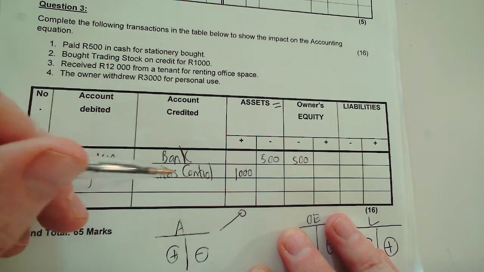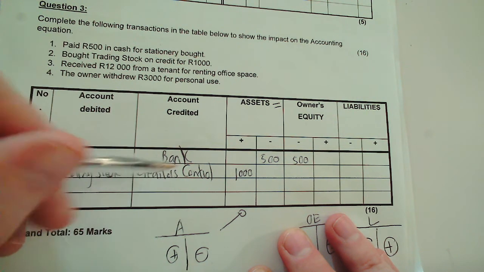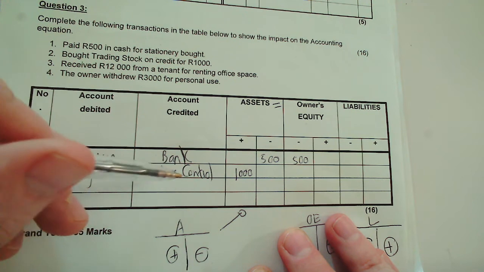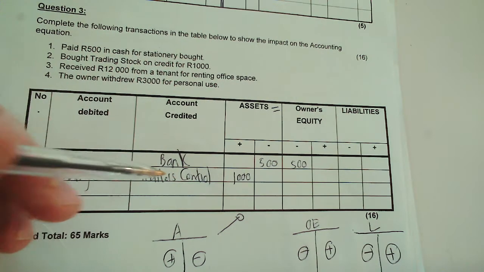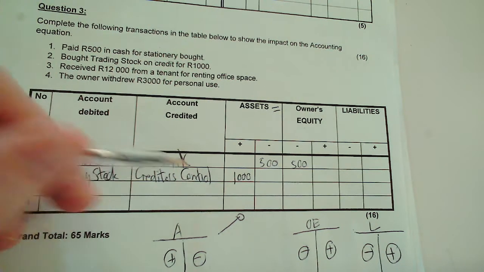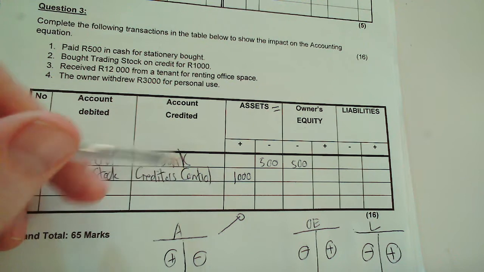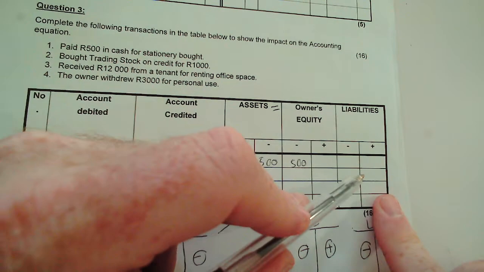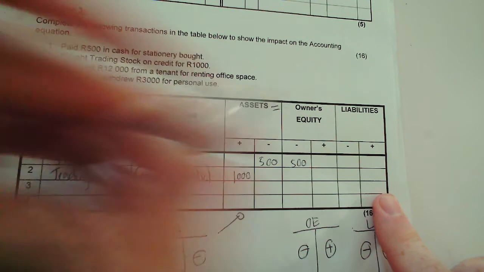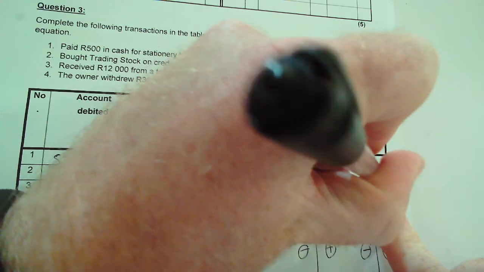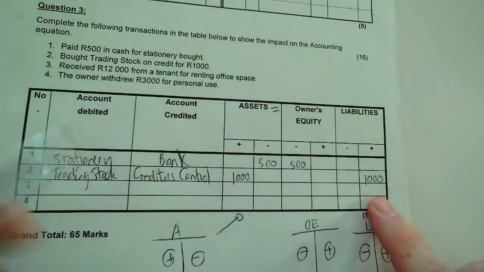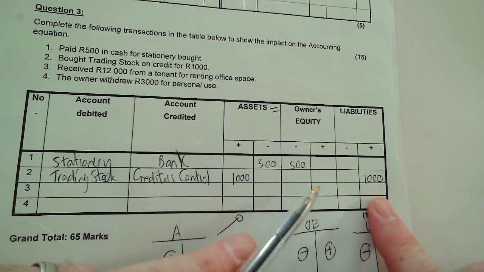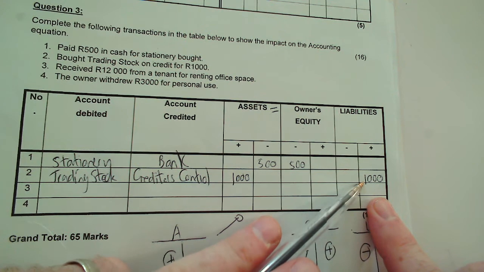What kind of account is creditors control? It can't be bank here because I didn't pay cash for it, I bought it on credit. And creditors control is a liability account. So I'm going to write 1,000 on that side because I'm owing more money now, more money to other people.